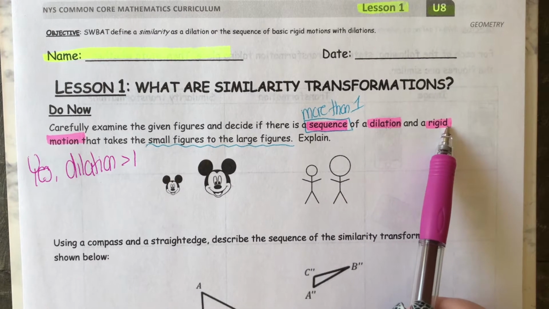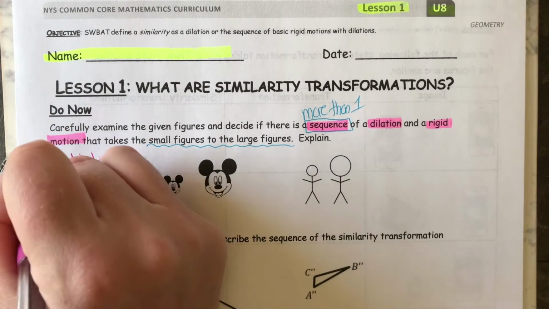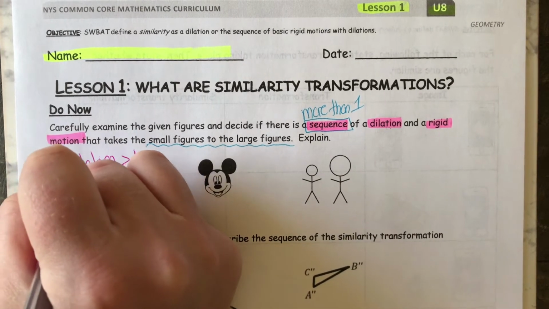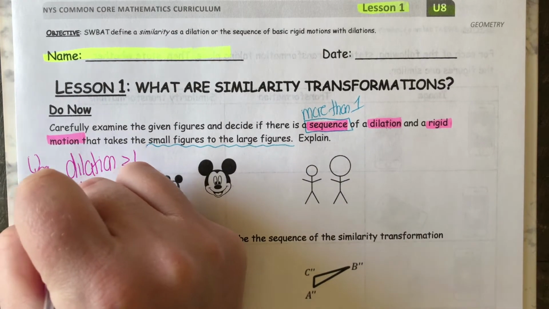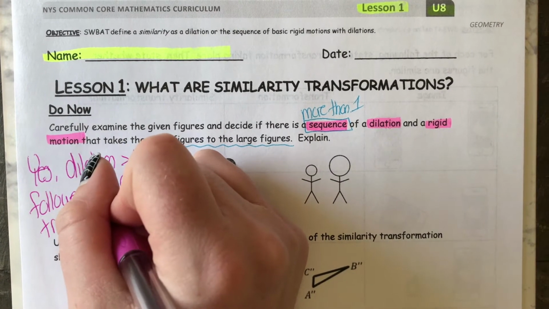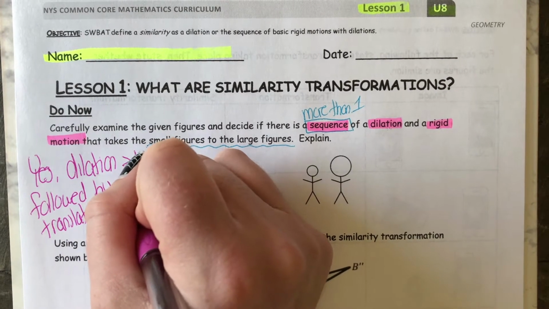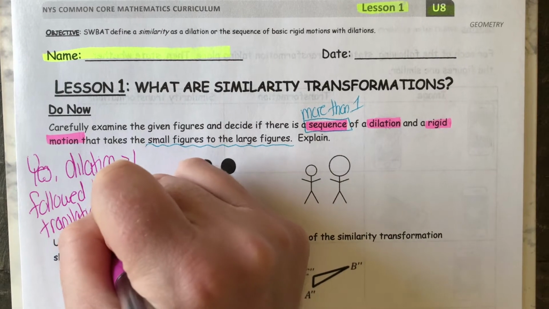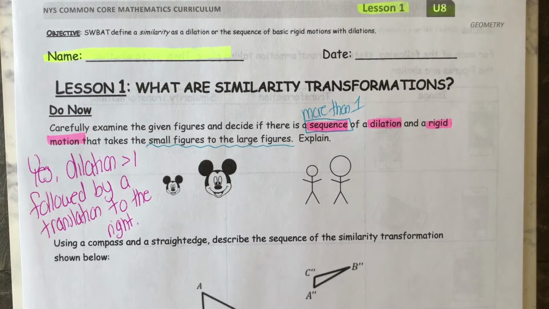What about a rigid motion? Yeah, I would say that after I dilate, I would follow that up. So that's going to be followed by a translation. Does anybody remember the definition of translation? Absolutely. It just moves something. It slides it over. So I'm going to say after I translate that little Mickey to the right, it will map right on top of that large Mickey. And that's exactly what I wanted to happen. All right, cool. Now let's look at the stick figures here.